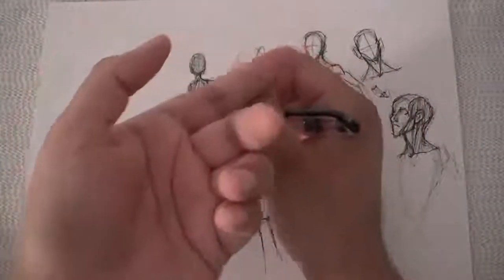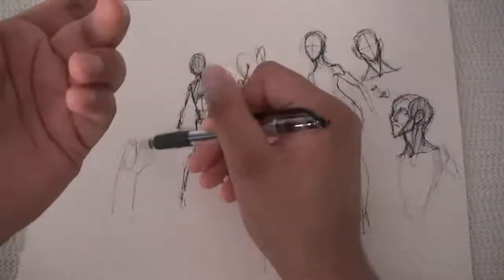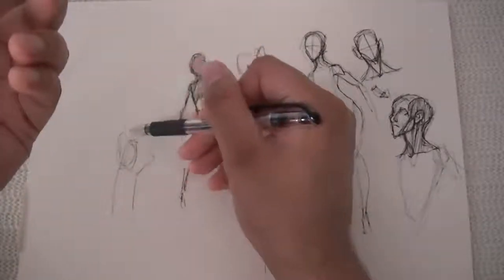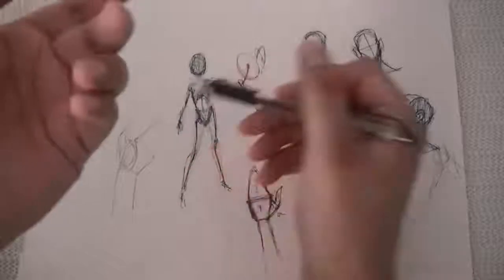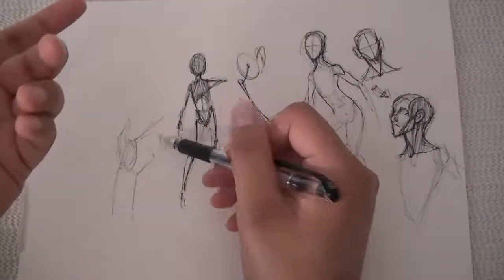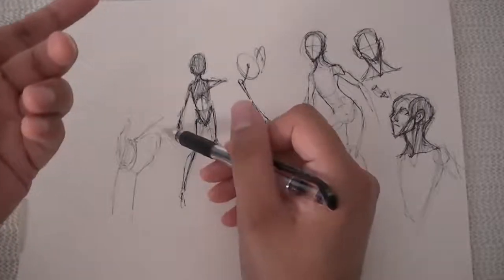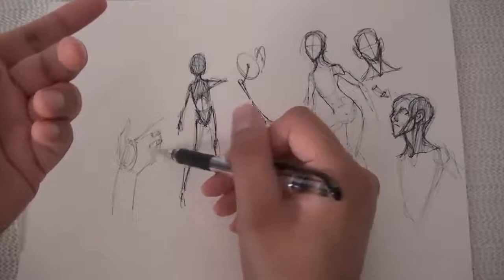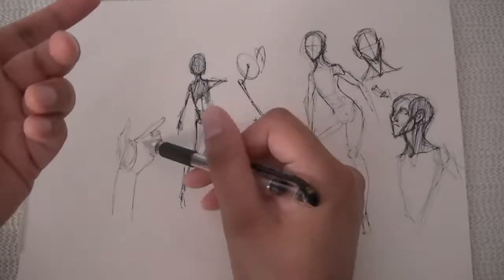It's not like you're going to measure this with a ruler, but it's just thinking of the hand in parts. I think of this part, the thumb part, and then this part is coming out, and then the rest I just clump together and indicate, okay, that's where one finger is, that's where another finger is, that's where another finger is.